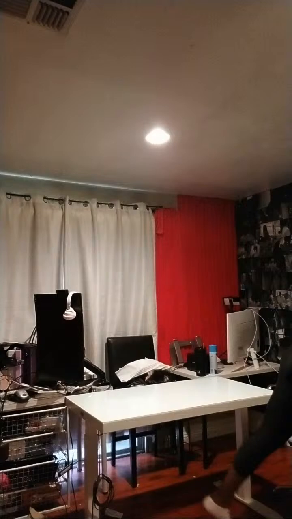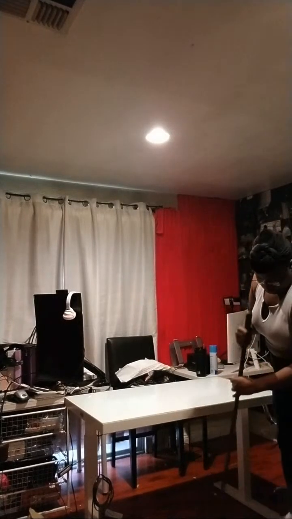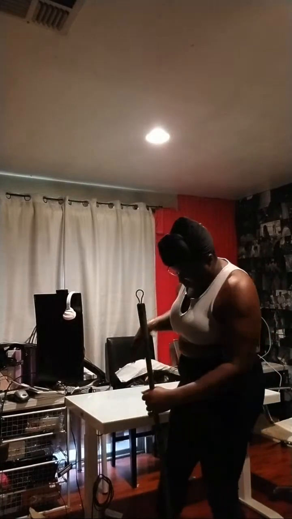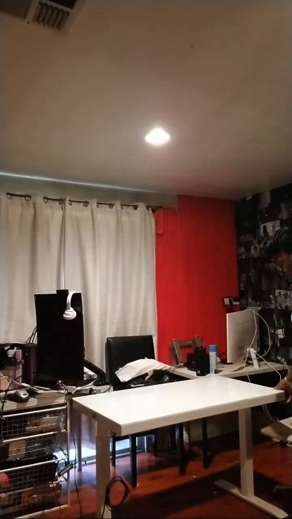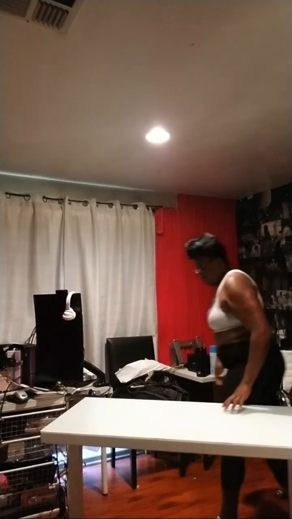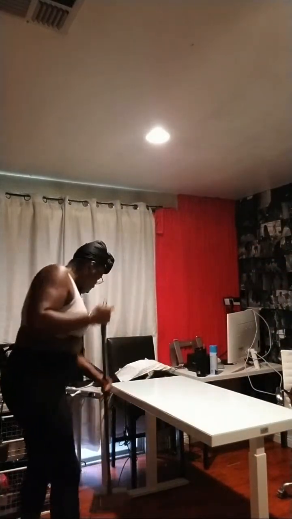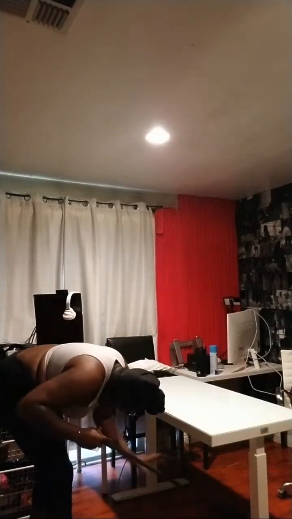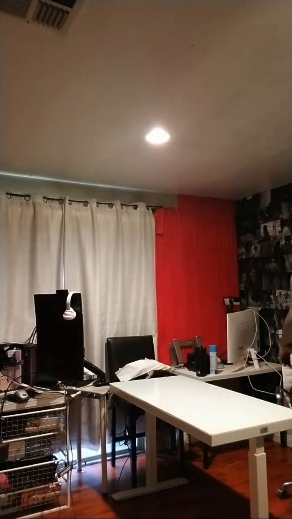What do I do with the brown? Okay, so this is here. This chair is not sitting here. I just got to figure out another place to go.